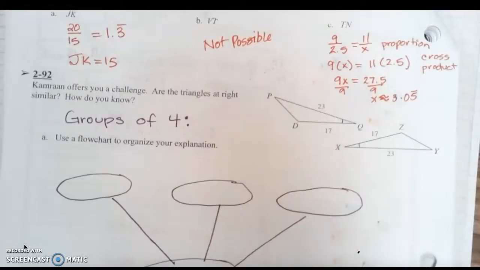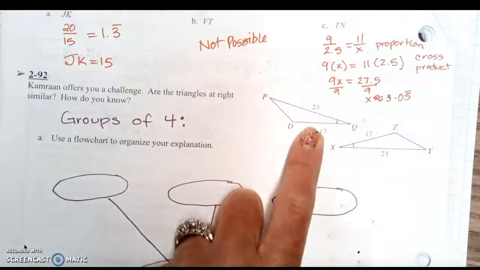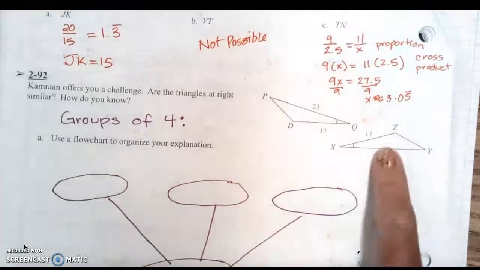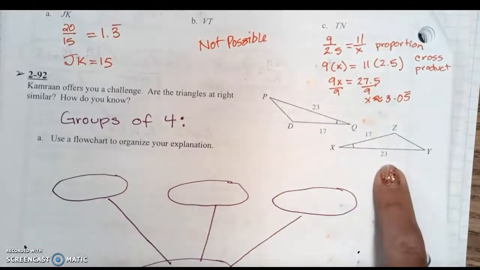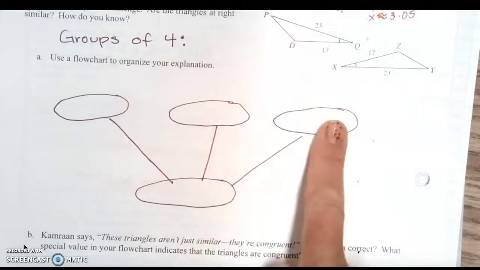Okay? All right. For question 92, you're going to do it in your groups of 4. They want to know. Cameron offers you a challenge. Are the triangles at right similar? How do you know? The triangle on the left has 3 pieces of information. The triangle on the right has 3 pieces of information. They get filled into these 3 bubbles.